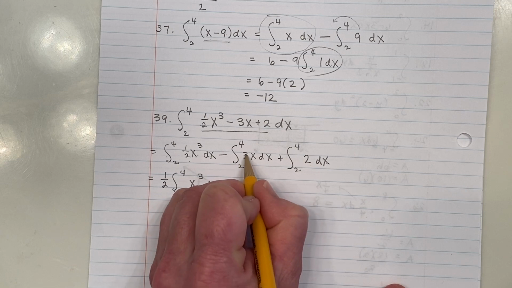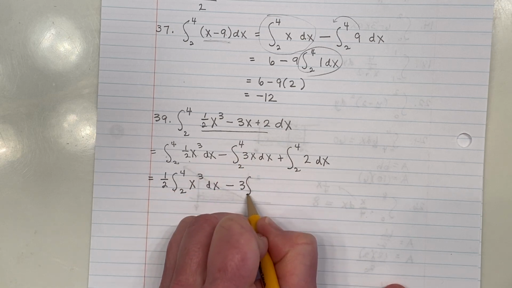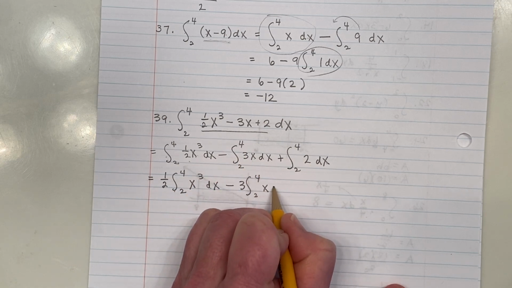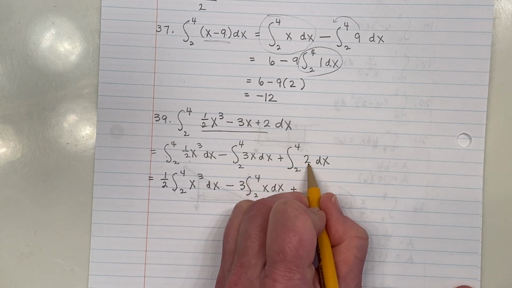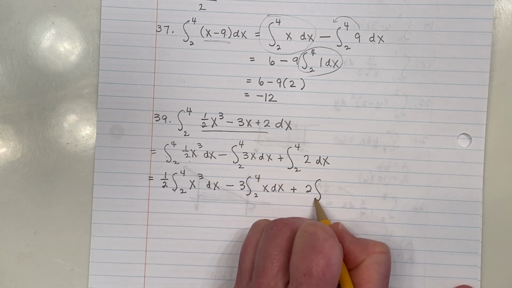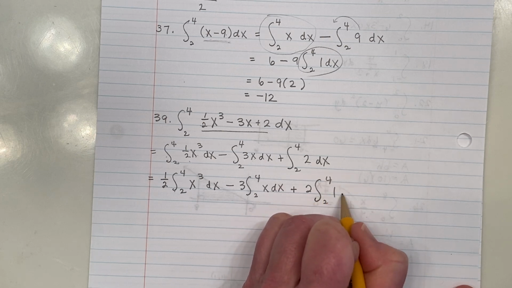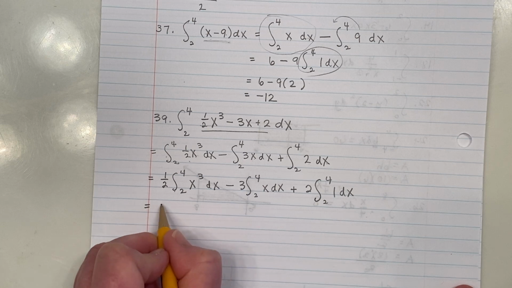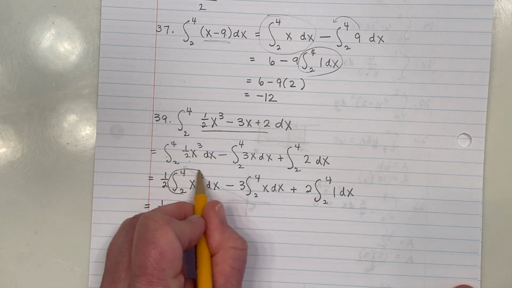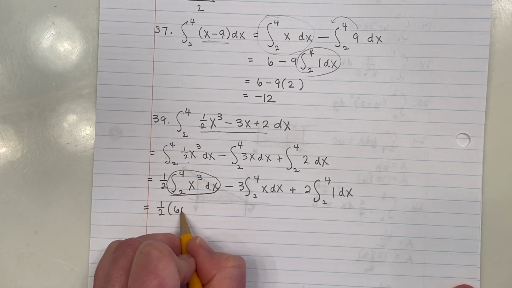Moving on here, I'm going to pull the 3 up front, because I do have this given up above. And again here, like in the previous problem, I'll pull the 2 up front, leaving 1 dx, or just dx. All right, I've got the 1/2, but I've got to multiply it by this value, which is 60.